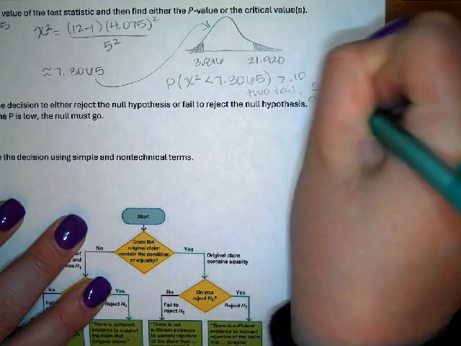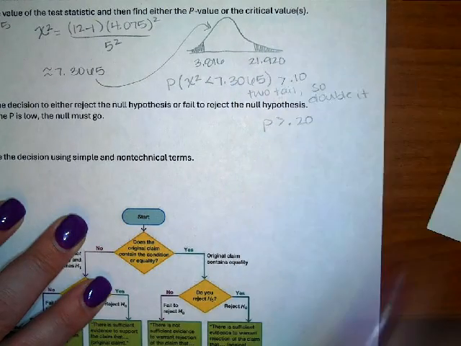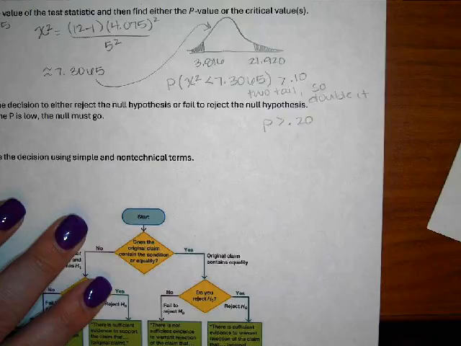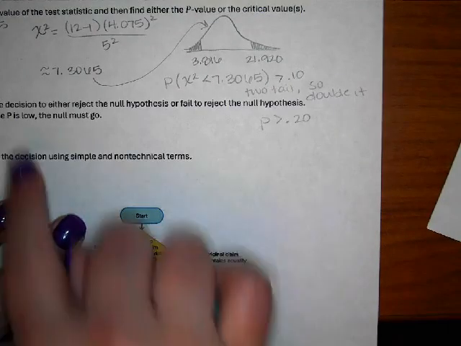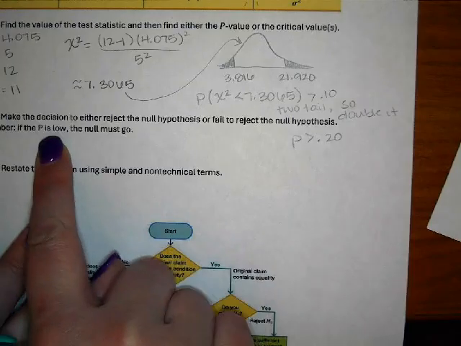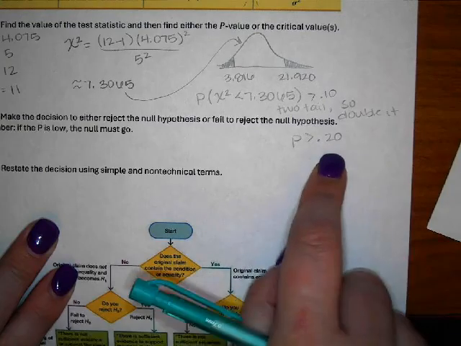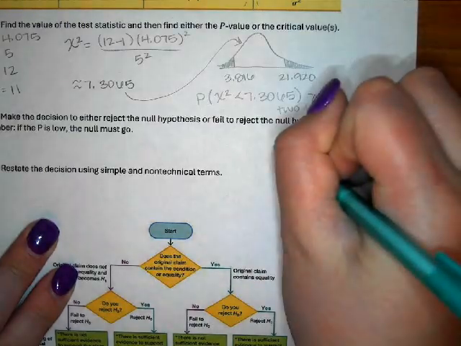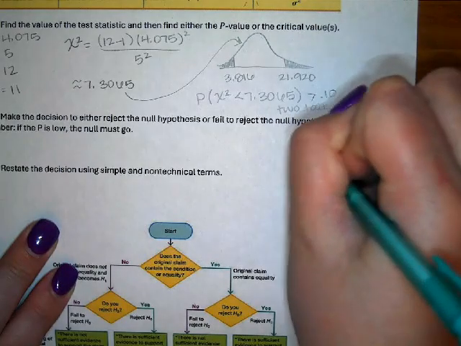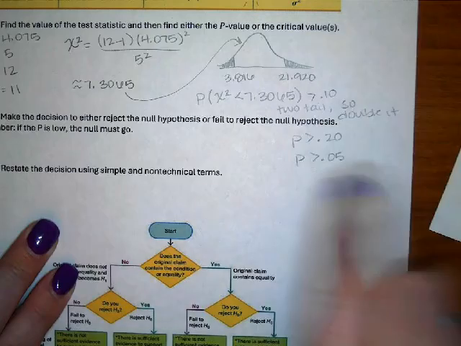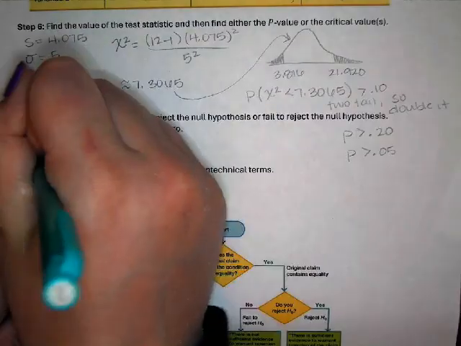That's what we know. So we were going to reject the null hypothesis if the p-value is less than the alpha value, if it's less than the significance level. The p-value is greater than 0.20, and P is definitely greater than 0.05. 0.20 is definitely greater than 0.05. And so we are going to fail to reject the null hypothesis.